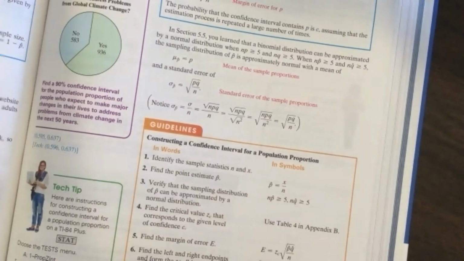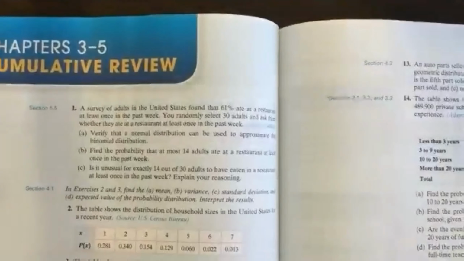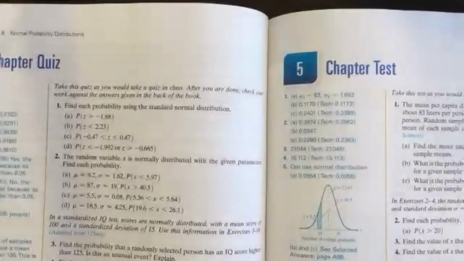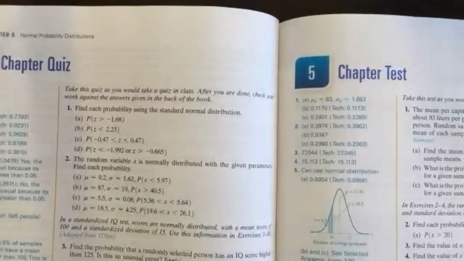Juan asked for a recap of chapter 5. So chapter 5, let's see if we can go back here and find some chapter 5. Of course, in the book or in my stat lab, there's going to be a review section and some extra problems for you to look at. There's also a chapter quiz where you can practice a little bit.